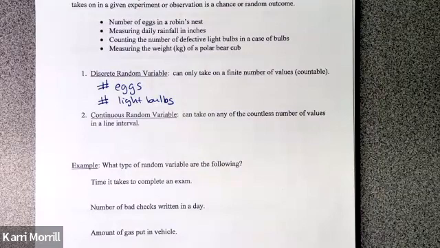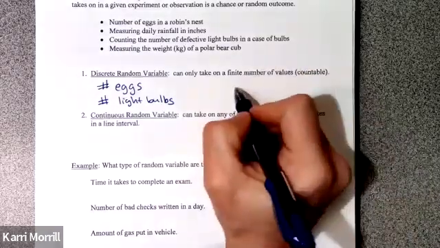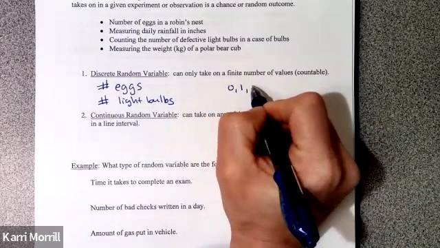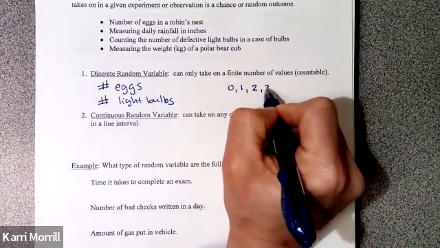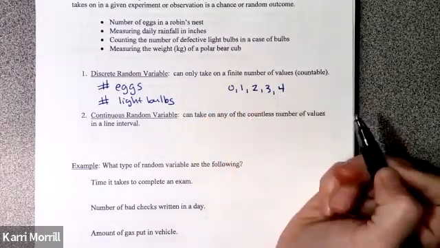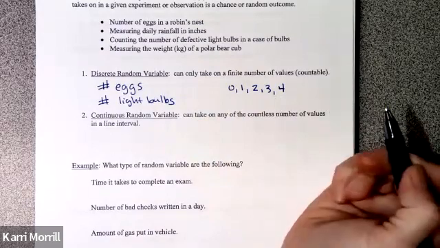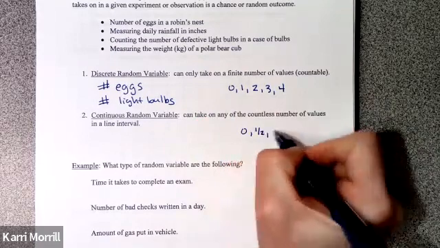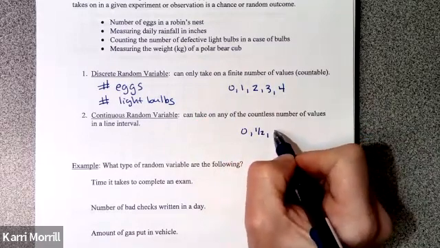Continuous can take on any number of countless numbers of values in a line interval. So again, going back to discrete, we could count them. They're countable. Whole numbers. Daily rainfall could be 1/2 inch or 3/4 of an inch or a 1/3 of an inch.